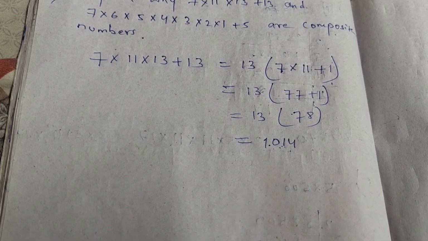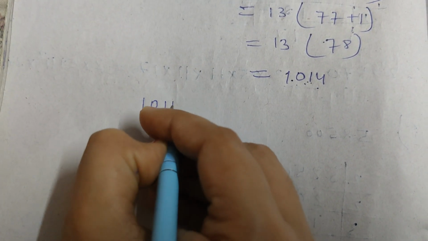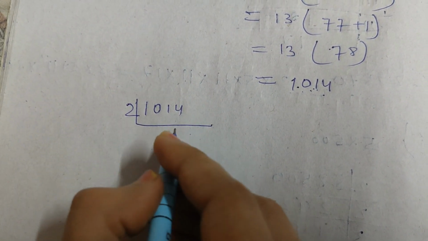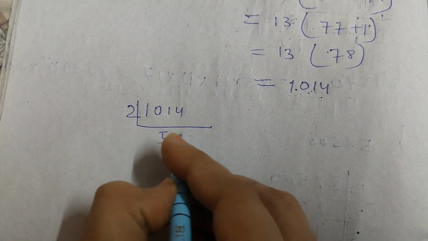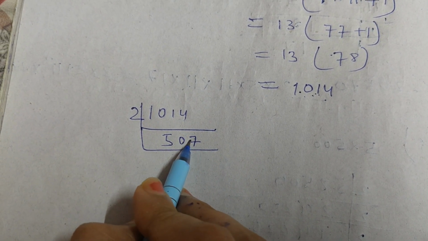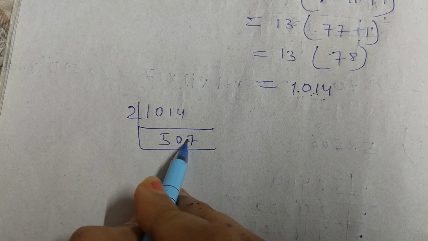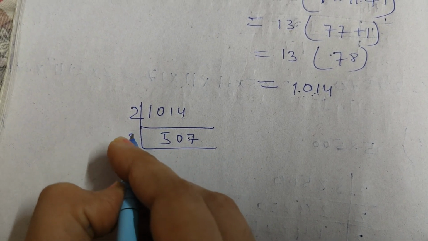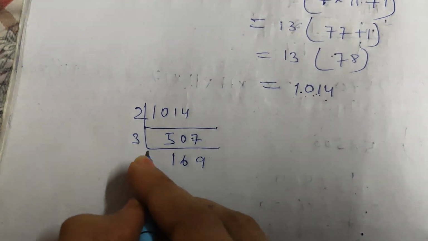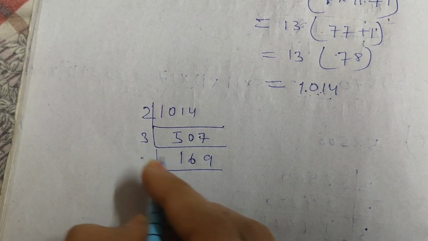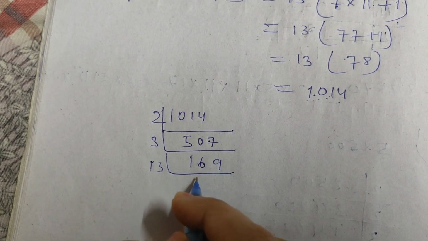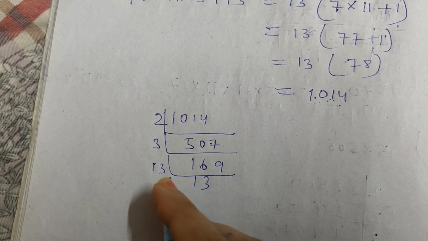1014. So first 2, this number is divisible by 2, so we check the next prime number, 3. 169 is divisible by 13, so we directly divide.